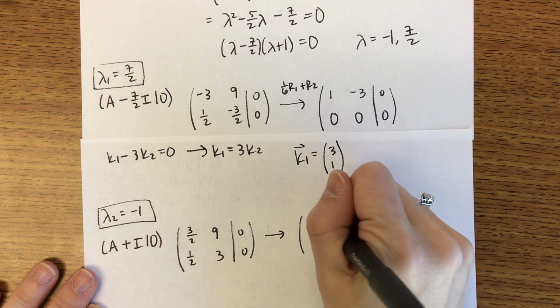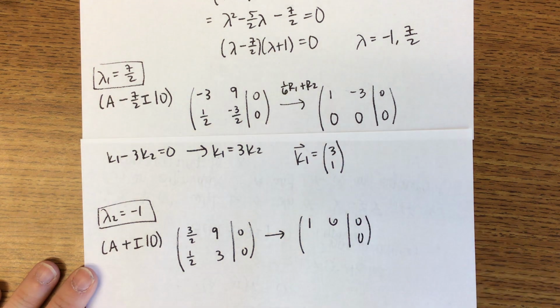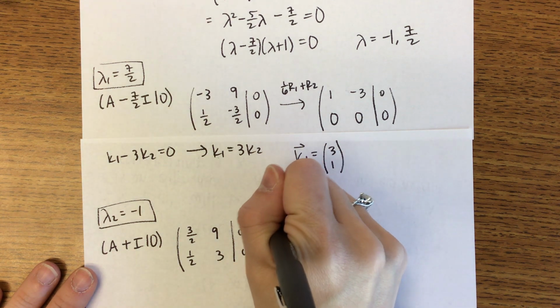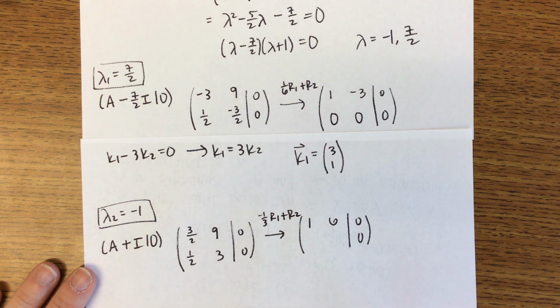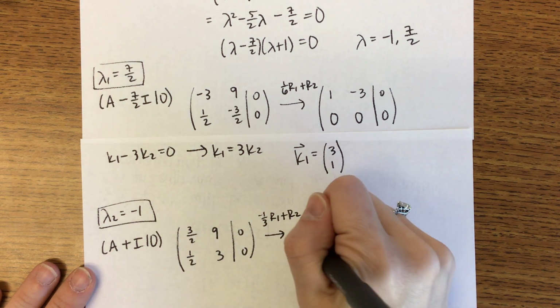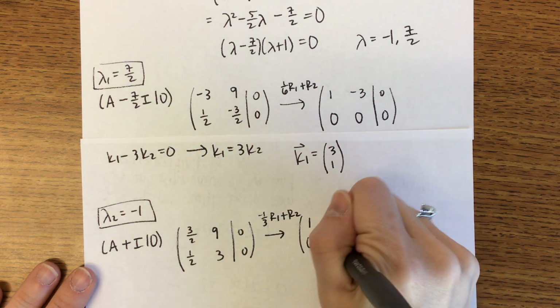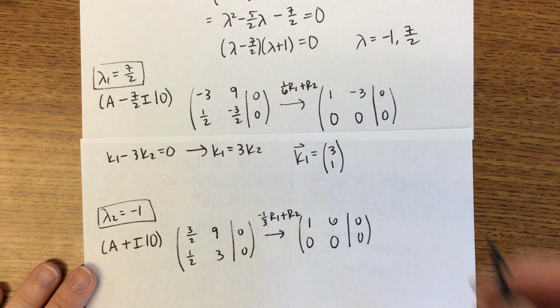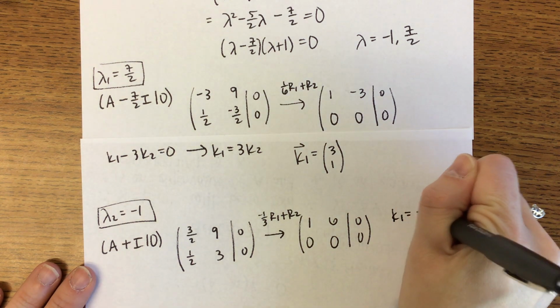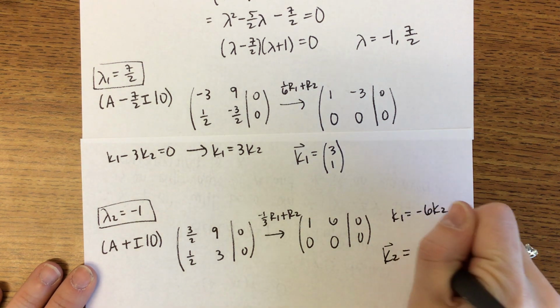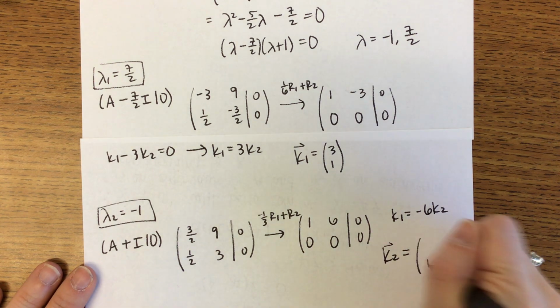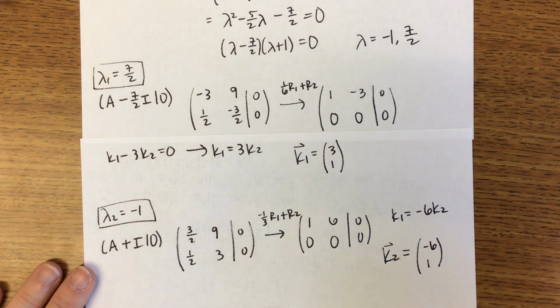And then I'll have 18/3, which is 6. Then I ultimately need this 1/2 to be a 0. So I'm going to take row 1 and multiply by -1/3 and add it to row 2. So then I get -1/2, add 1/2 is 0. -3, add 3 is 0. So K1 is equal to -6K2. So our second eigenvector then, if I choose K2 to be 1, I get K1 to be -6.